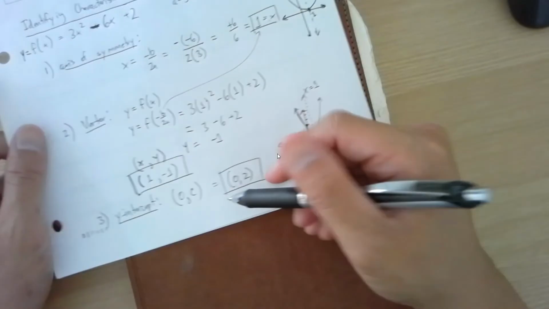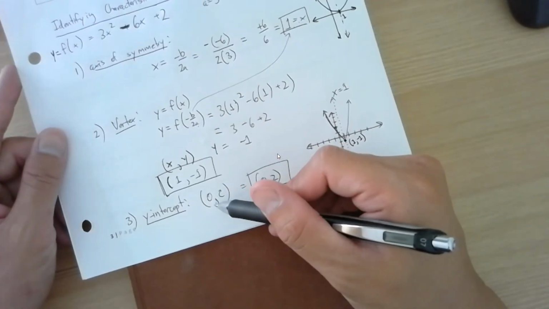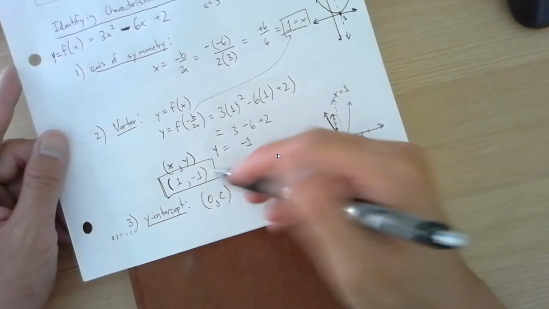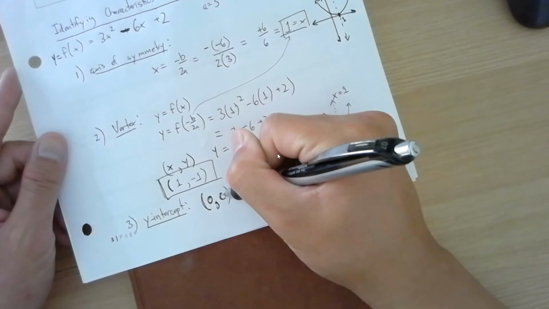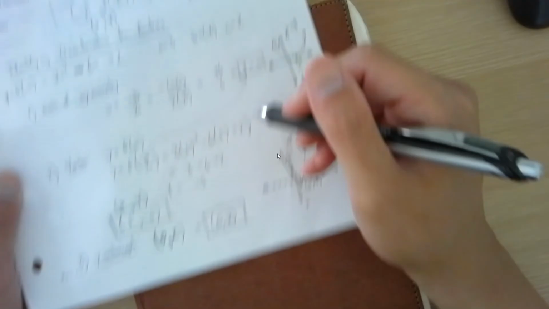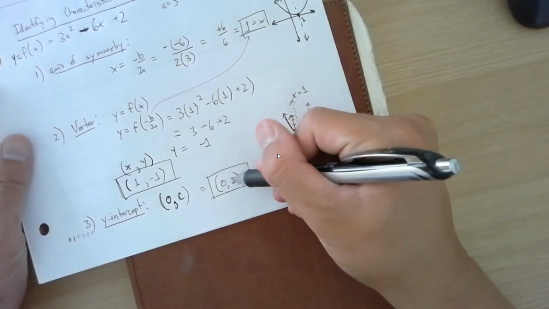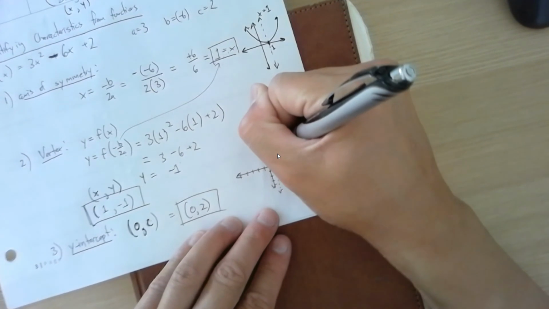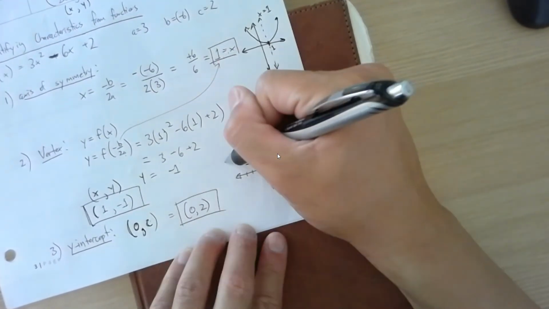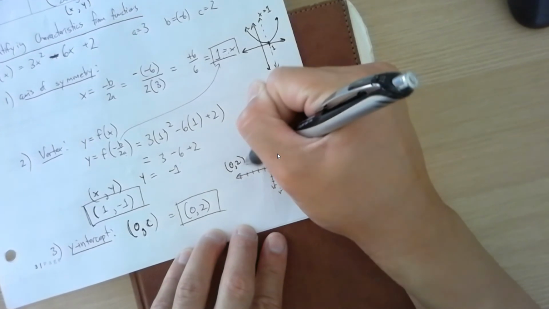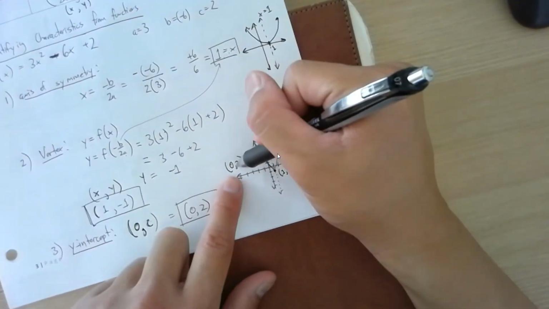The last part is the y-intercept. All you have to do is put in your c. It's really simple. You just put in 0, comma, whatever your c value is. In this case, my c value was 2, so my y-intercept is going to be 0, comma 2. And if you look very closely, this was all premeditated and planned, but this y-intercept is now 0, comma 2.